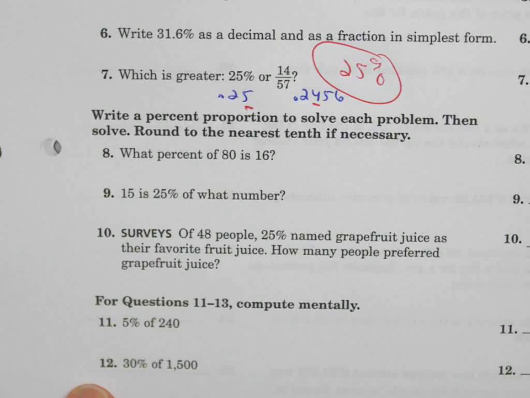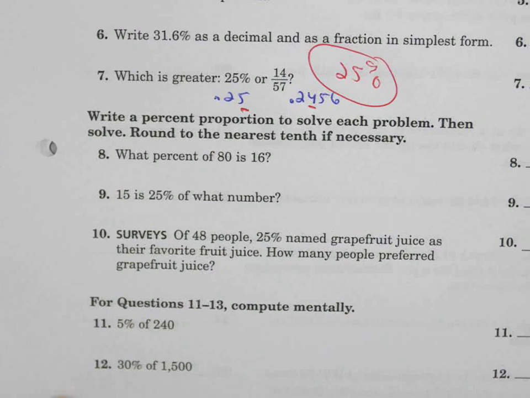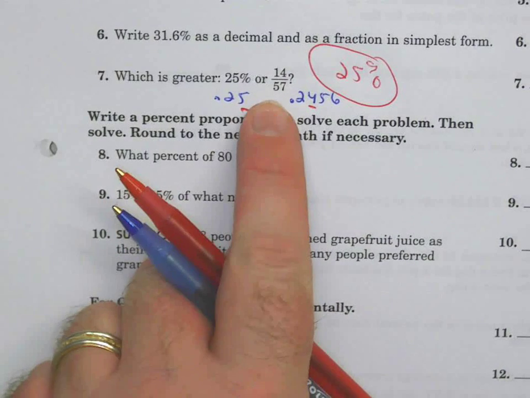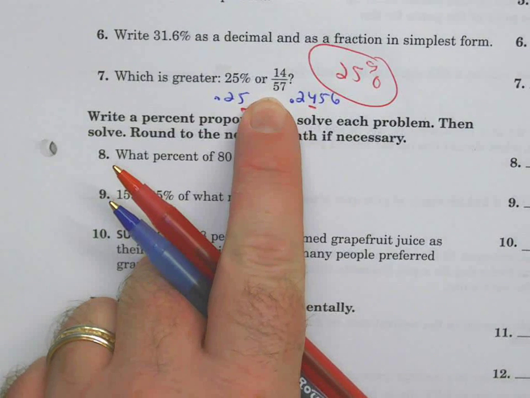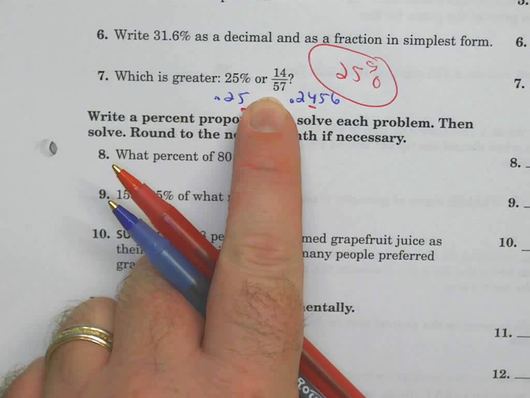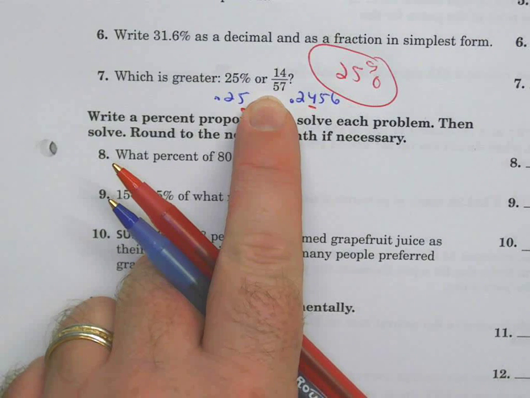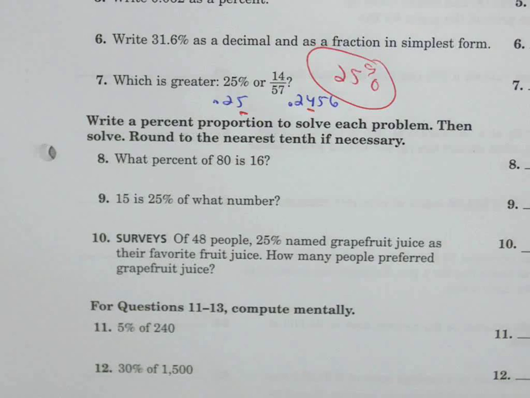Now, I was thinking, boy, could I do this one mentally? It's kind of hard because if I cut 50 in half twice, I get 25%. But it's an odd number, so it's not going to let me cut really easily. So I don't even want to show you that technique. If they'd have gave me an easier one, we'll get into that later on.